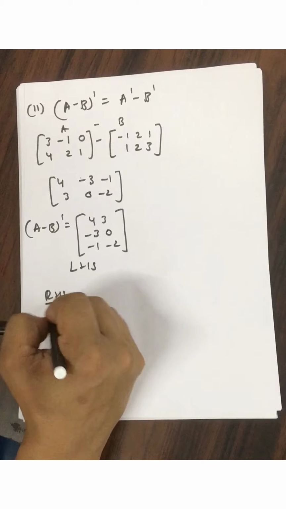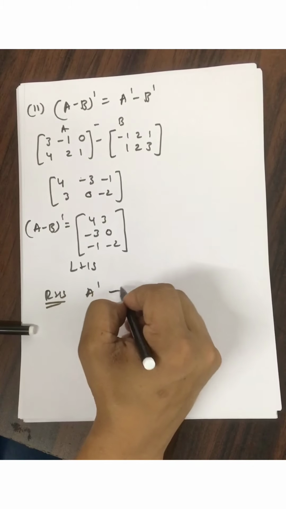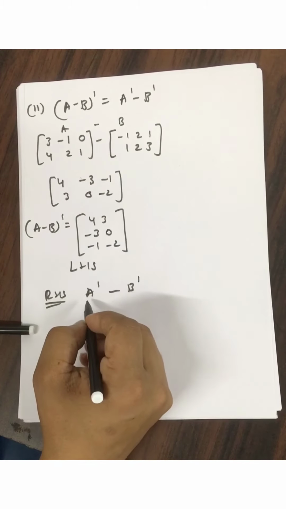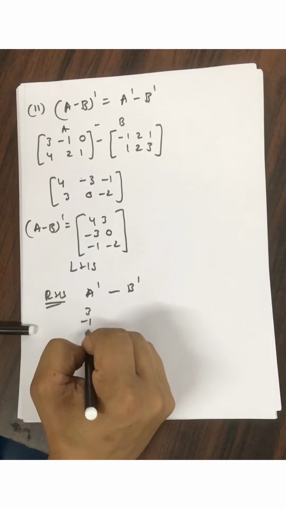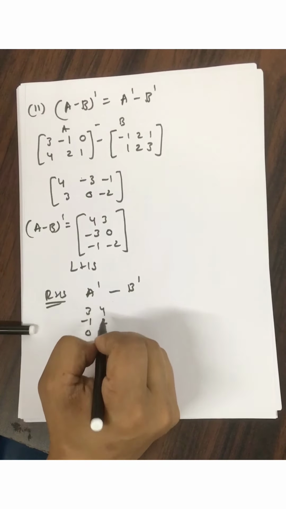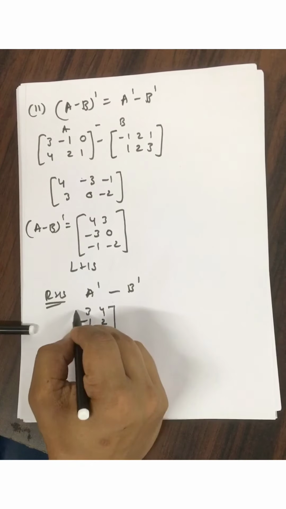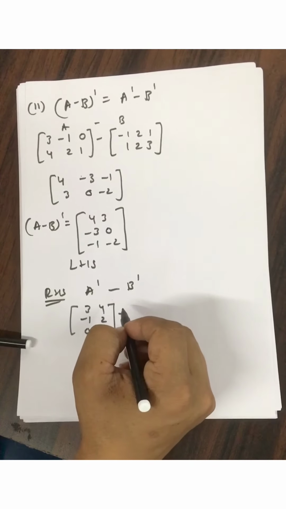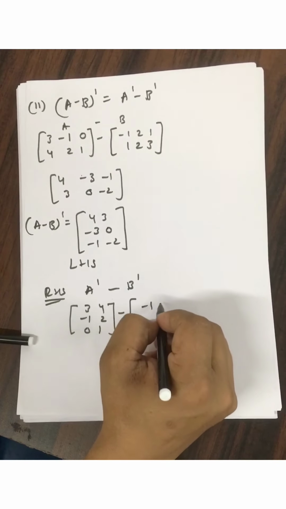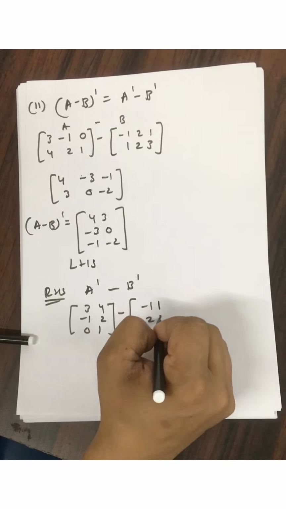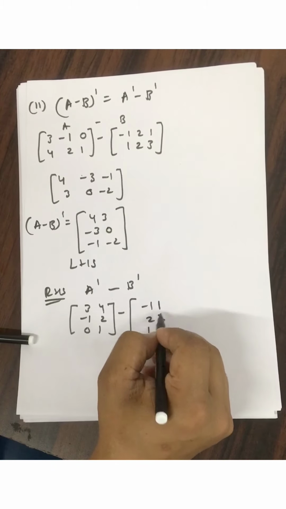RHS will be A transpose minus B transpose. What is A? It's given 3 minus 1 0 4 2 1. This one is given, minus B transpose. How much is B transpose? Minus 1 1 2 2 and 1 and 3.